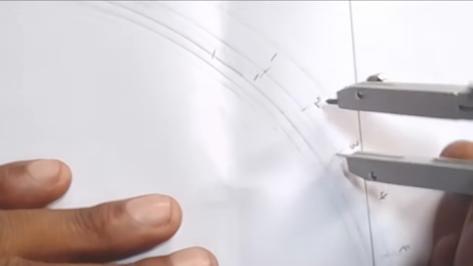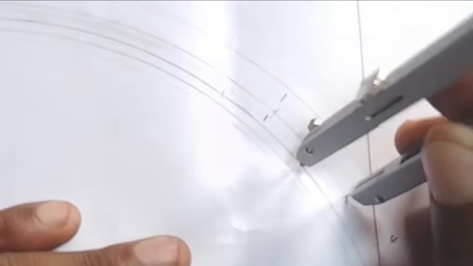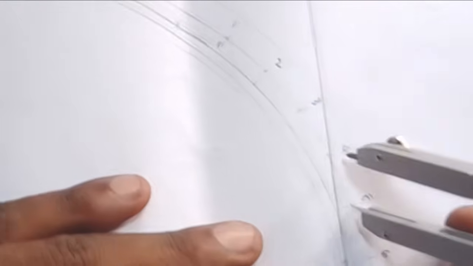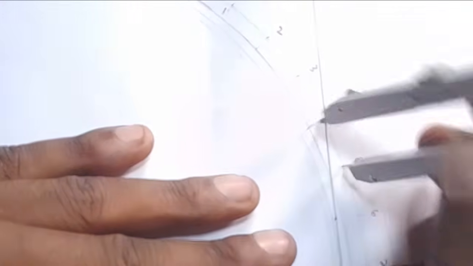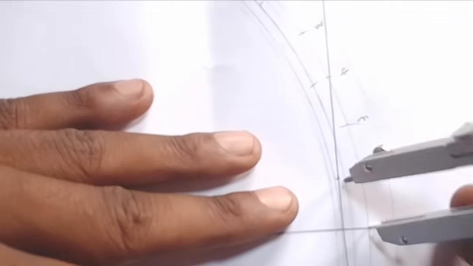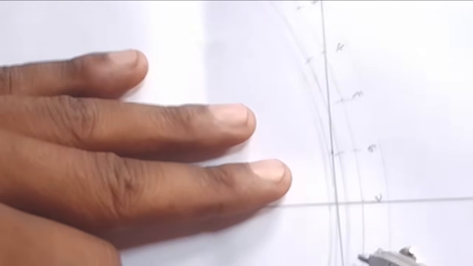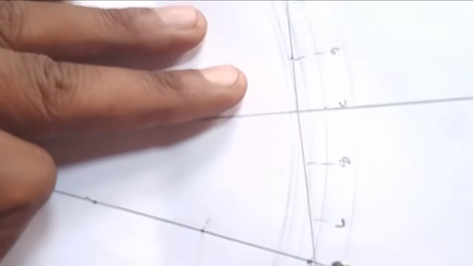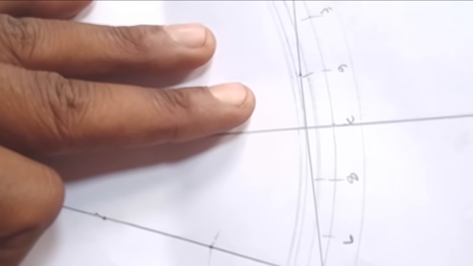Go to the next point, which is number 3. Number 3 is an odd number. Again, mark on the baseline like that. Go to the next point, which is number 5. Again, mark on the baseline. Go to our next, 7. Again, mark on the baseline. Go to number 9 again at this point. Mark. Go to number 11 again. Mark on the baseline. Go to number 13, which is an odd number again. Mark on the baseline like that.